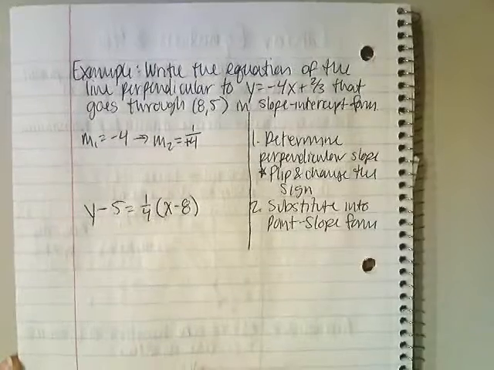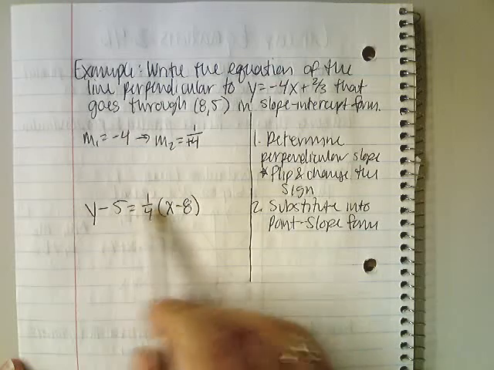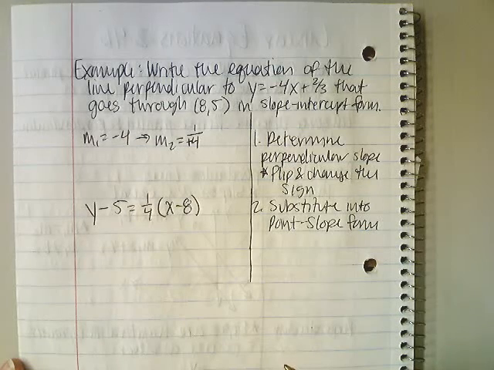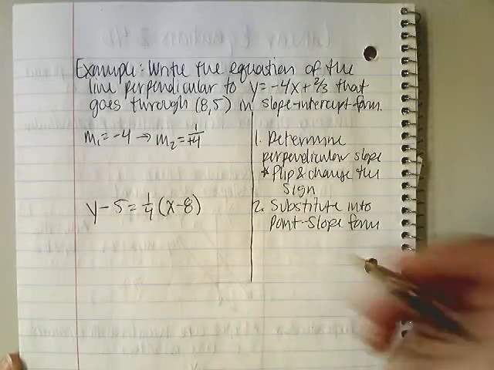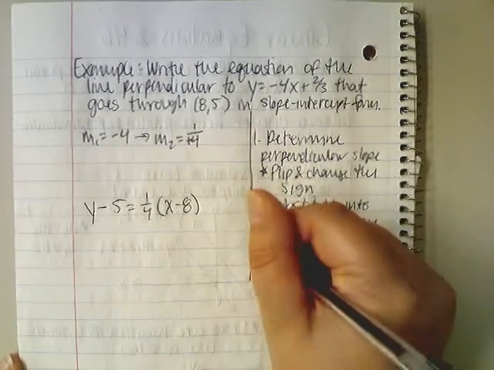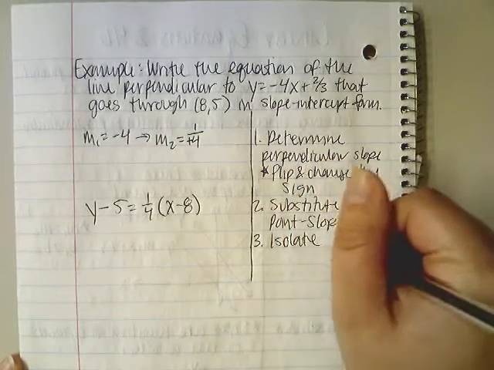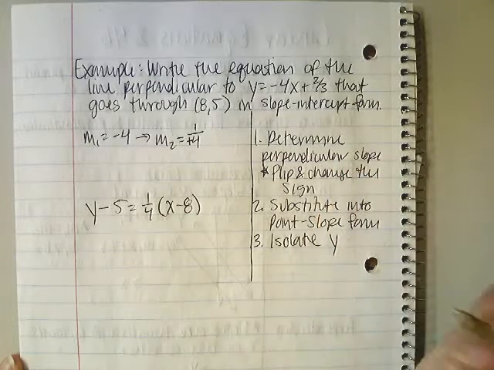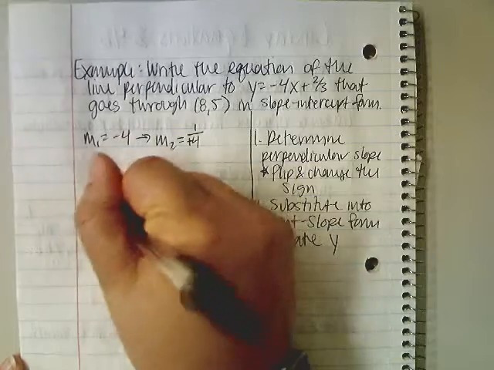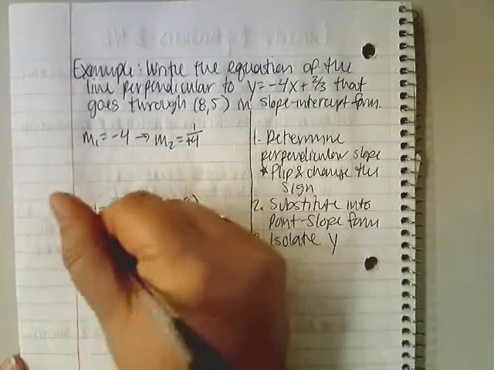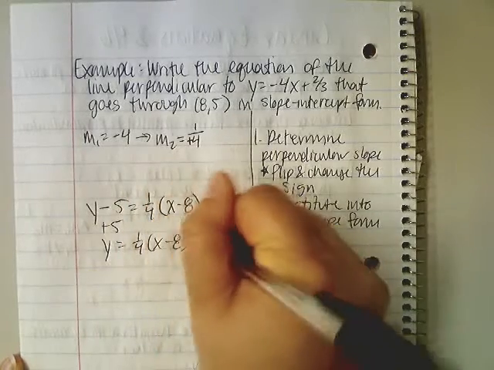So since I'm writing in slope-intercept form, I don't actually need to cancel out my fraction. So if you'd like to, you can add that step. I'm going to skip it, but I can show you in class if you'd like help with that. But my real goal this time, since I want slope-intercept form, is to isolate y. So all I have to do to isolate y in this case is add 5 to both sides. So I get y equals 1/4 x minus 8 plus 5.